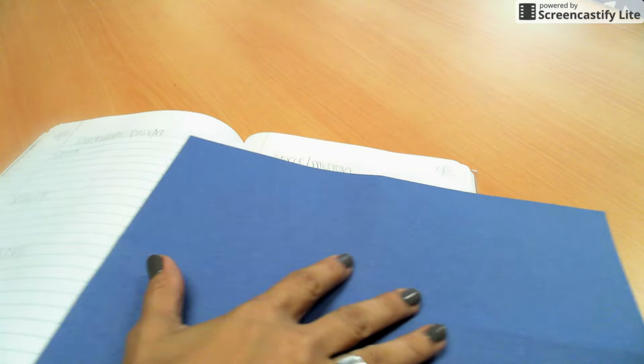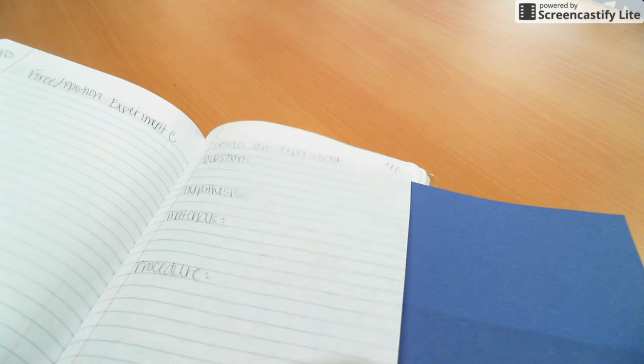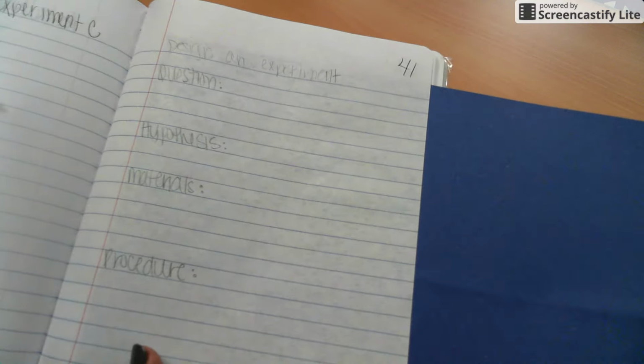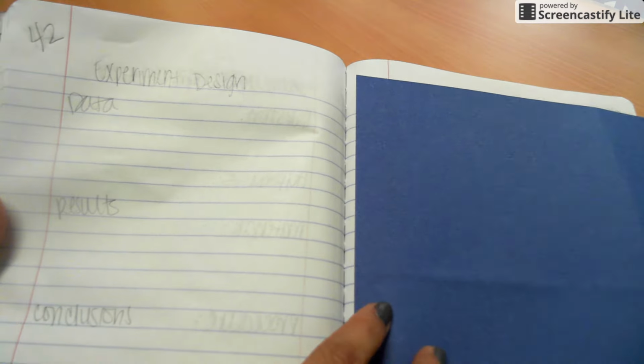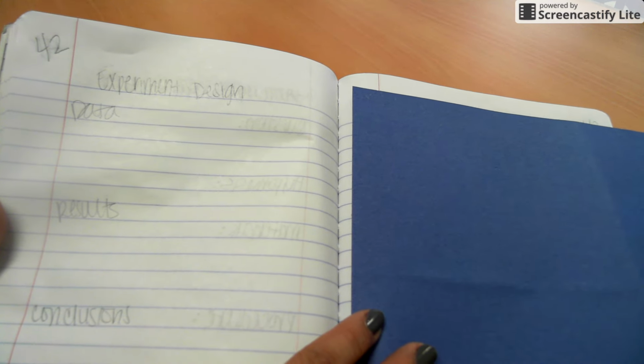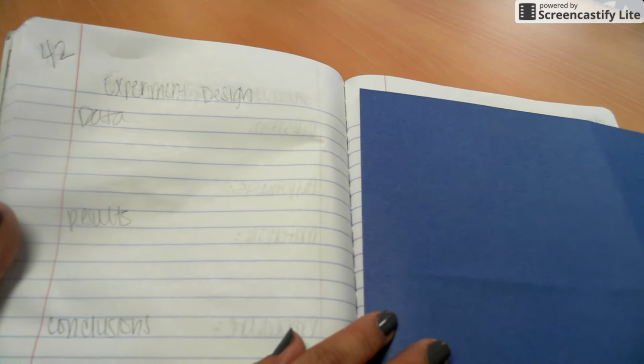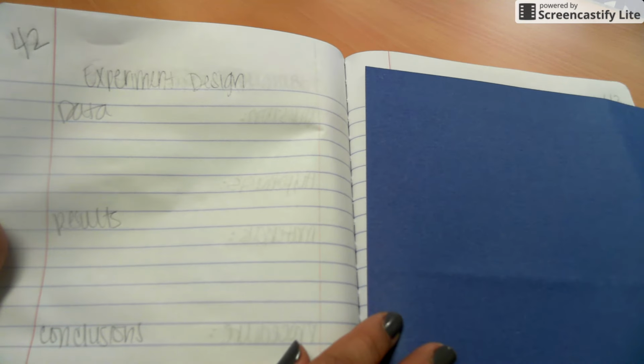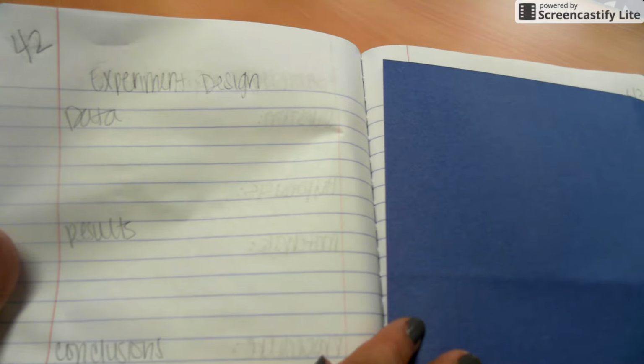All right, so the other day we started designing our own experiment on page 41, and I said that if you needed room, you could go to 42 to finish designing your experiment with your data table, your results, and conclusion. So if you're not done with designing your experiment, then go ahead and just number page 42, title it Experiment Design, but then we're just going to come over here to page 43 for now, and we're going to title that Force and Motion.